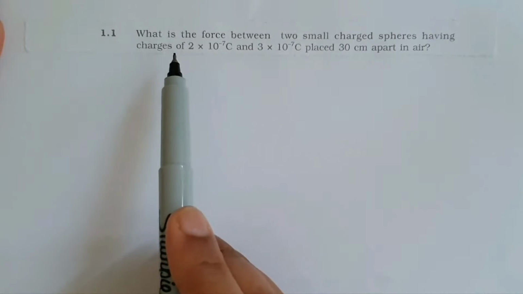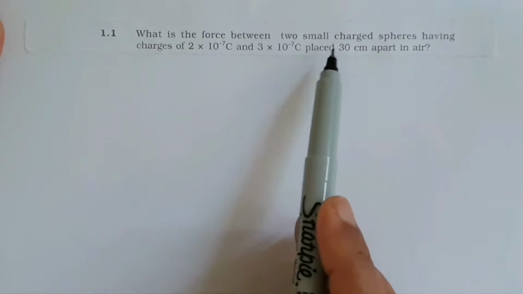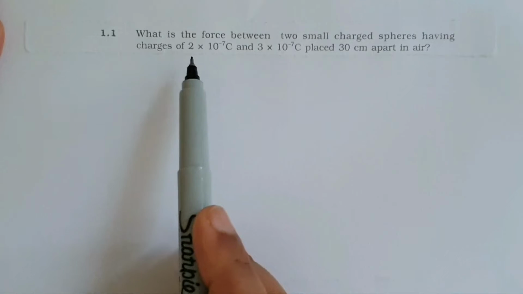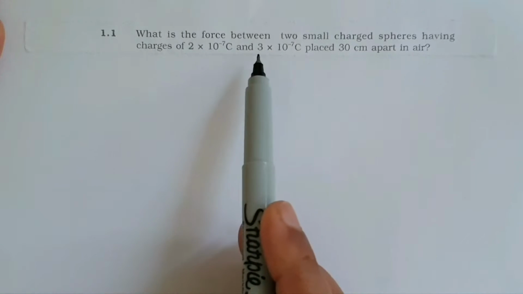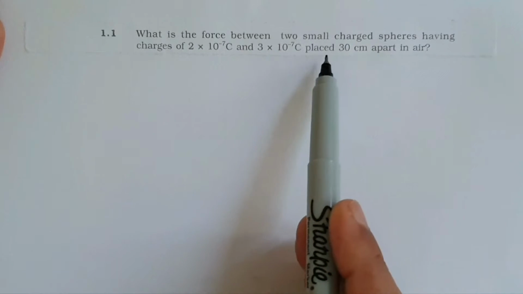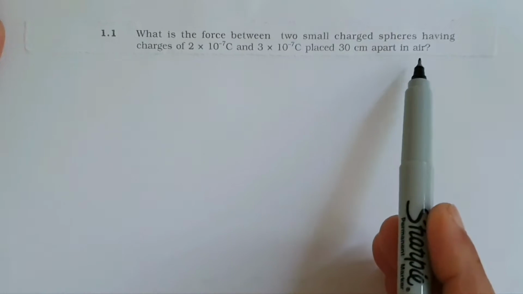Question number 1. What is the force between two small charged spheres having charges of 2 × 10^-7 coulomb and 3 × 10^-7 coulomb placed 30 centimeter apart in air?